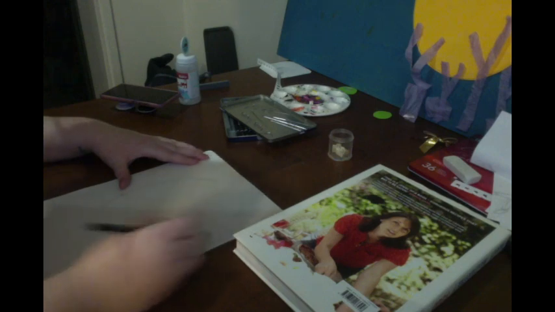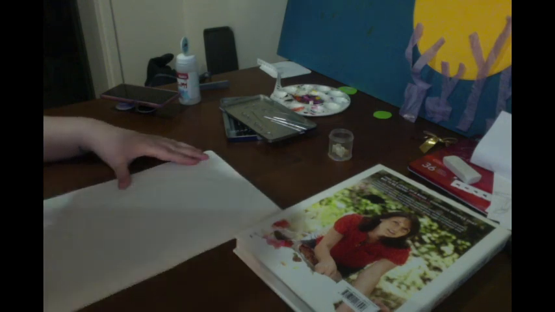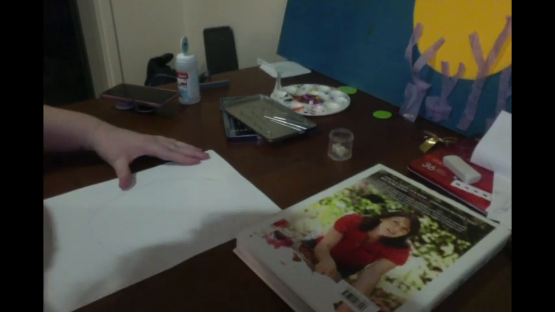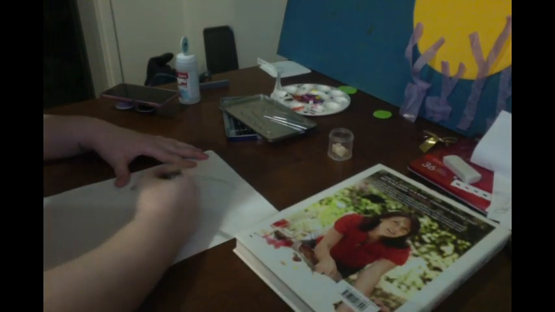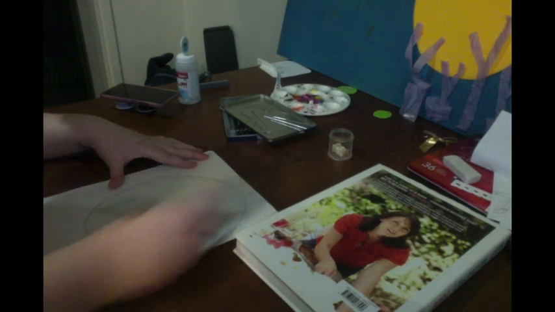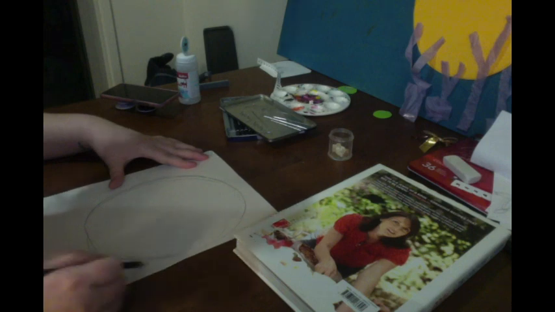So then it's not just one continuous line, it's a few different ones. Wow, you cannot see that. I'll go darker. Yeah, you can see that. I want you to go very faint though, okay? So this is a rough circle.